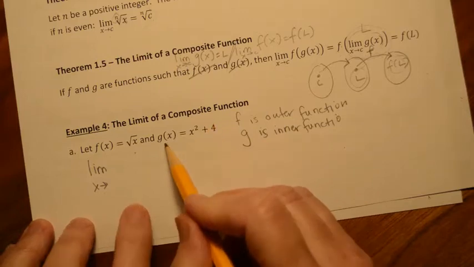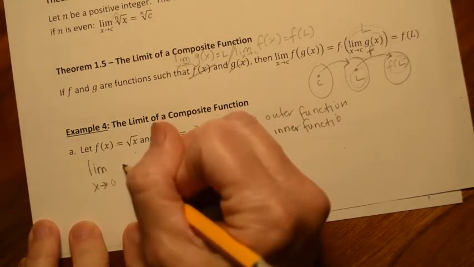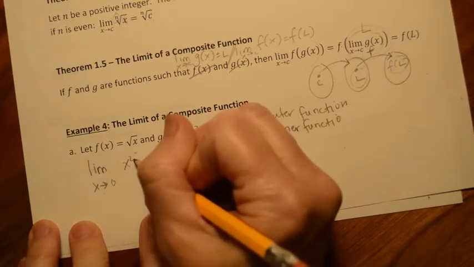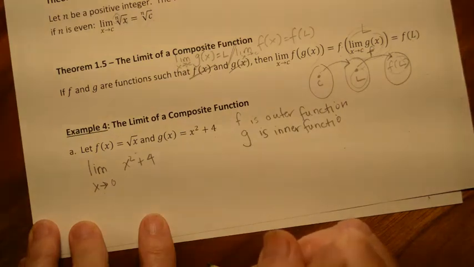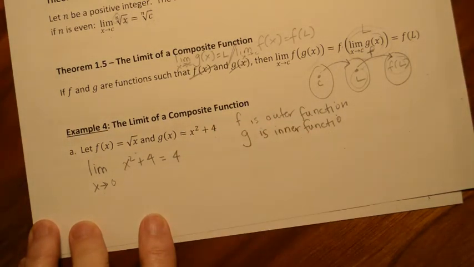So we take this and we're going to say, all right, the limit as x approaches 0 of g of x, which is x squared plus 4, is 4.